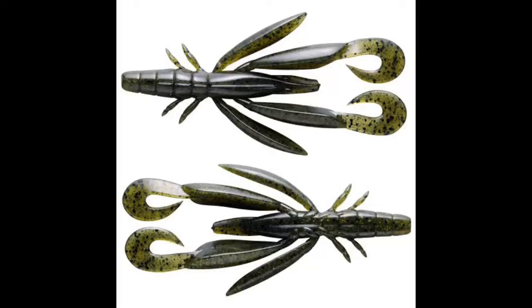I have a bunch of the chunk crawls. I have them in pretty much all the colors. They are phenomenal baits. Again, they have their own stench to them. They do stink. I'm not going to lie to you, but they do work. So Jackyl chunk crawls are something that you need to check out. I'm going to cover a couple more things. I'm going to show you guys some other stuff.